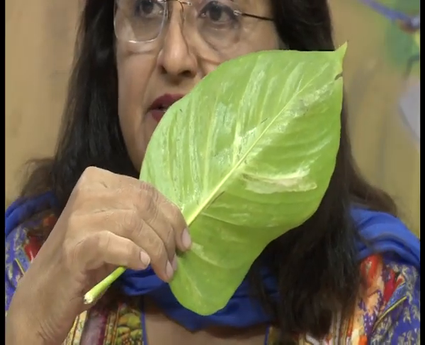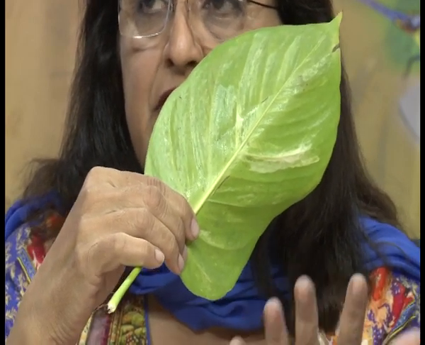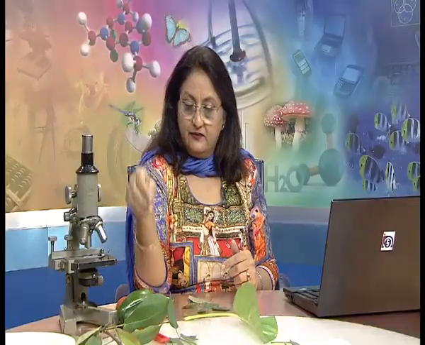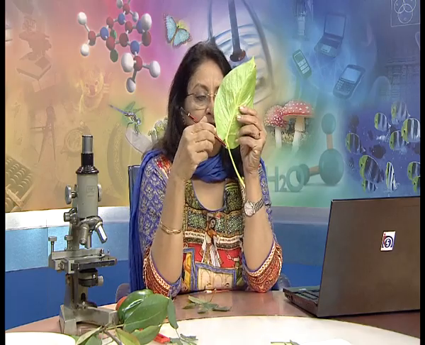They traverse the whole surface, and their main function is to keep the leaf in a spread form. The most prominent vein, which runs from the base to the apex, is called the midrib, as I had shown you in this.